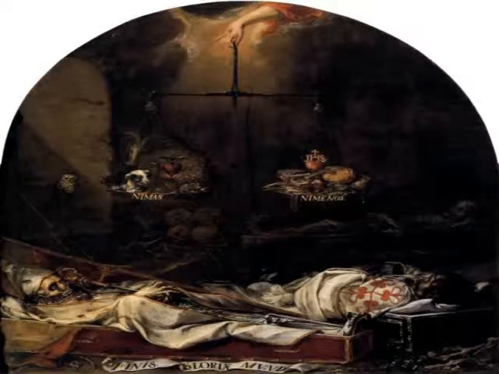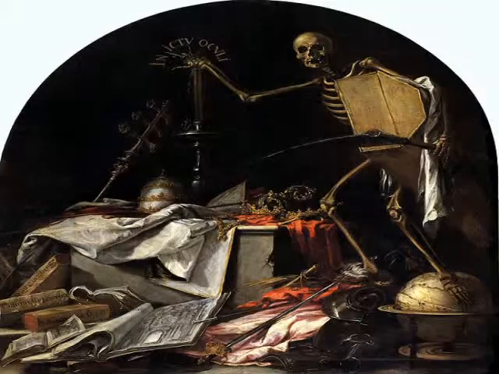Like Hans Baldung. Juan de Valdés Leal. He has 2 paintings from a hospital, actually. And of course, if you saw this in a hospital with the dead Pope corpse, that would make you feel a lot better. And this one is paired with this one. Also, if you're in a hospital, it's nice to see a skeleton leering over you. That makes you feel good. Makes you feel like you're going to get better. Not going to die.